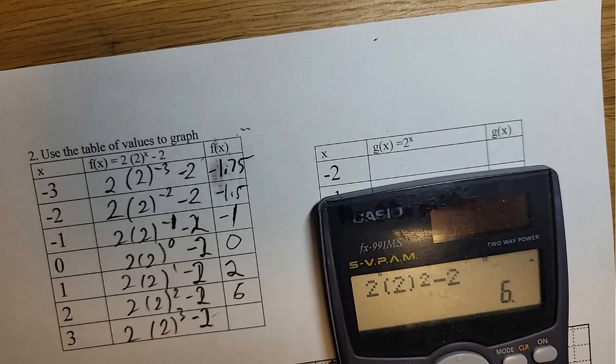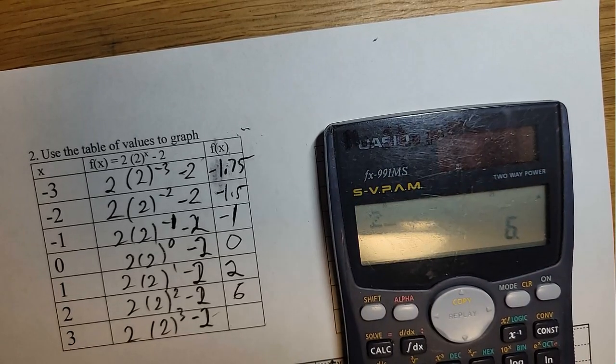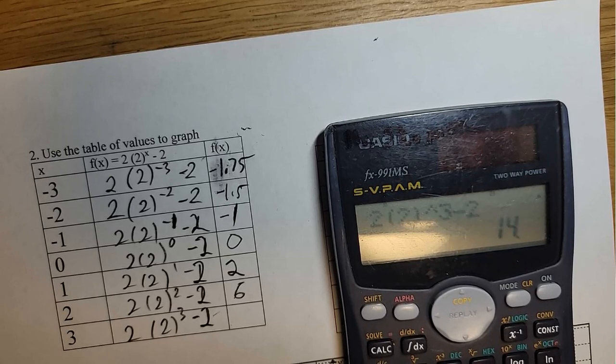Okay, let's do the next one. 2, bracket 2, the exponent 3, minus 1 again. Oh, minus 2, what am I doing? 2, bracket 2, to the exponent 3, minus 2, equals 14.